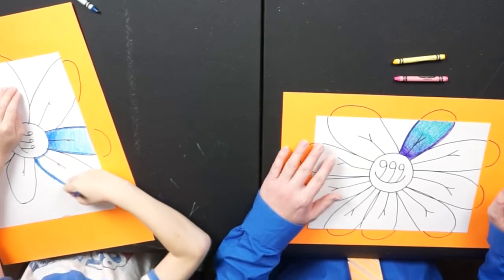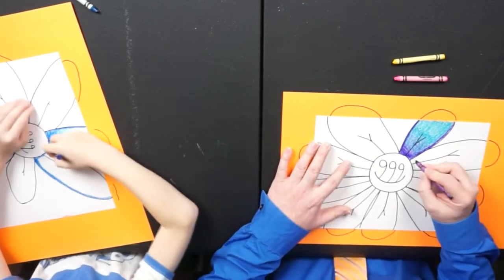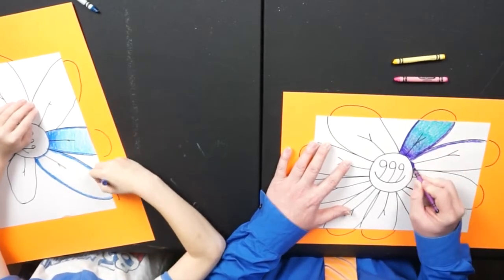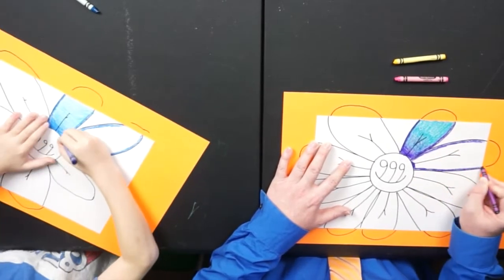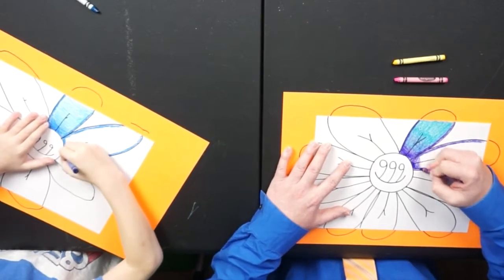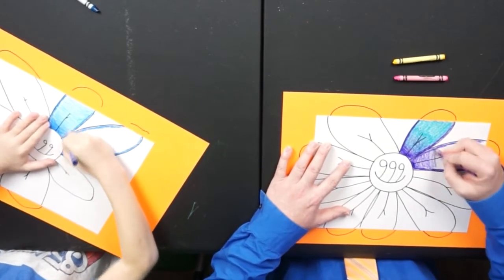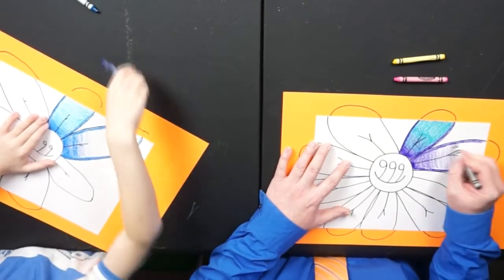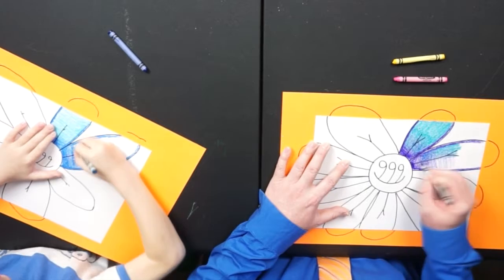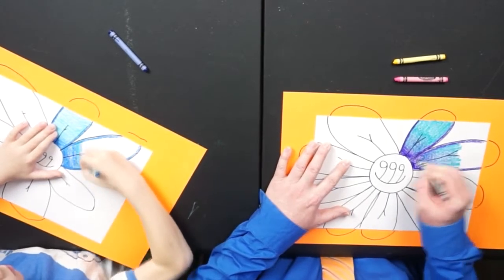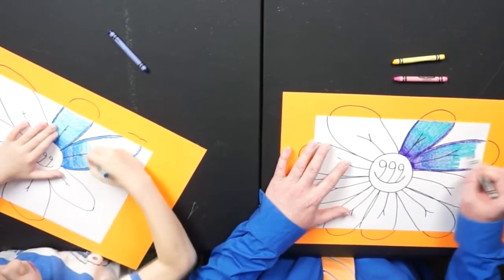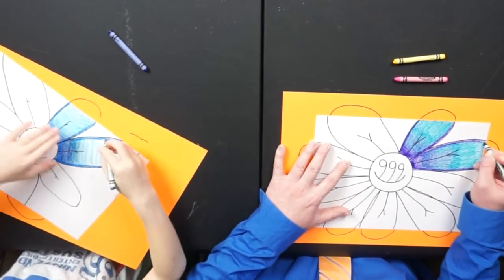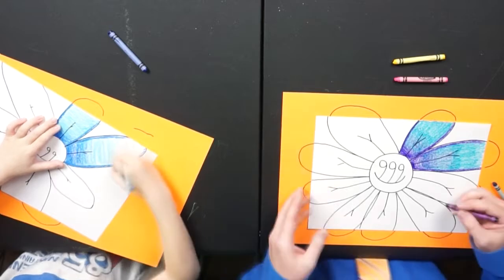Now let's use that same technique to fill in the rest of our petals. First, outline. Then shade. Then take your lighter color and fill in the rest of the petal. Okay, let's do the rest.